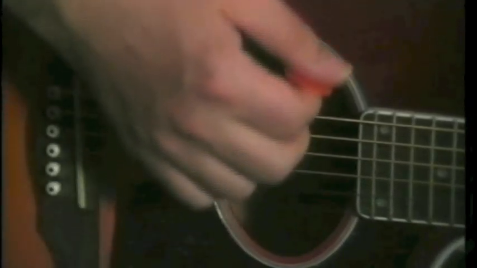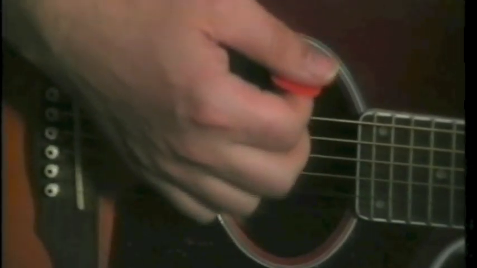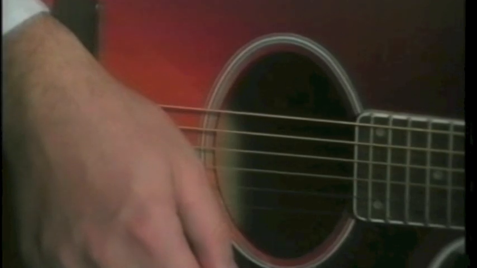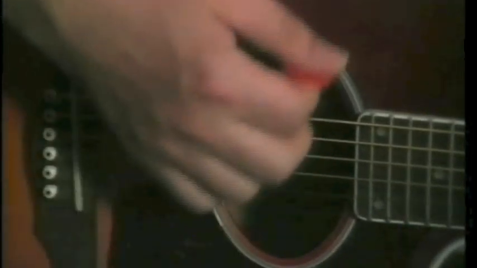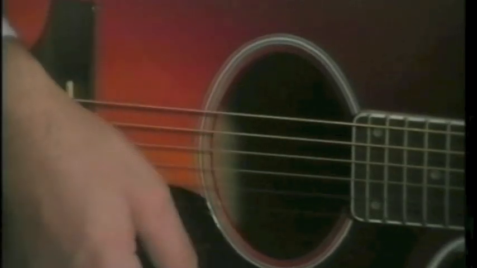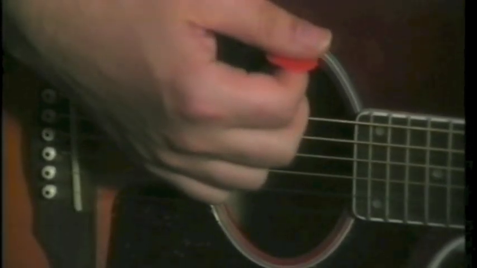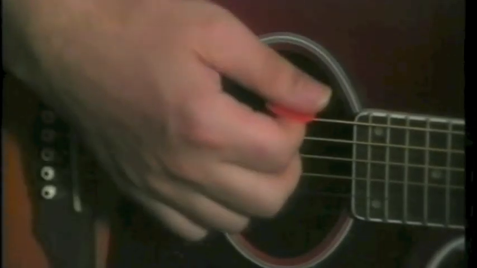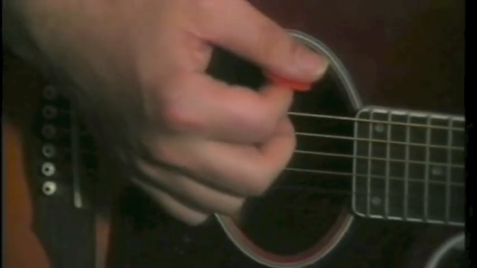Now you'll notice, in order for me to come down, I had to bring my hand back up. Now that is called the offbeat. If I'm counting, I count 1, 2, 3, 4. Those are downbeats, and I'm strumming down. But if I were to catch the strings coming back up, I would be playing on what's called the and, or the 8th note. 1 and 2 and 3 and 4 and.